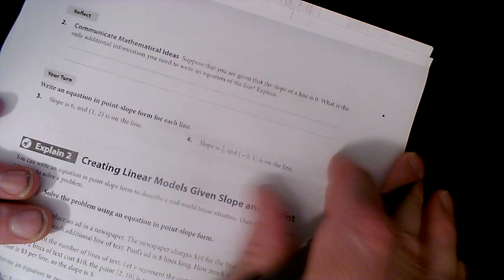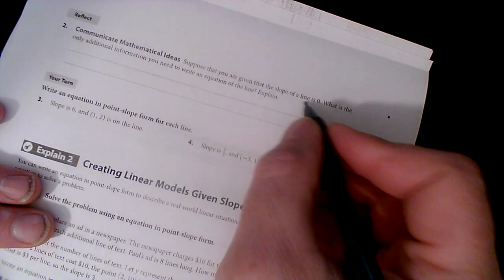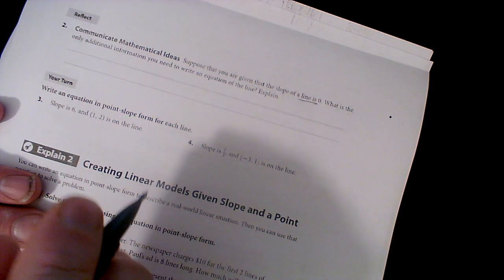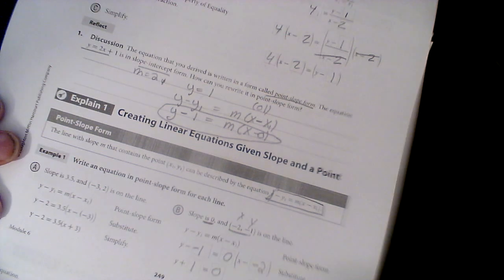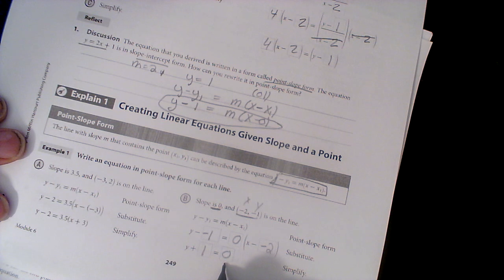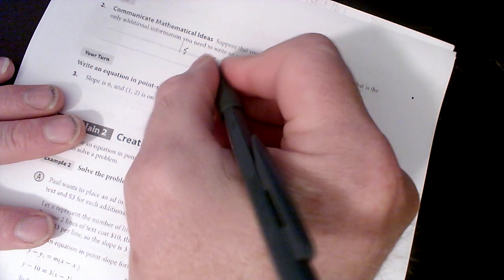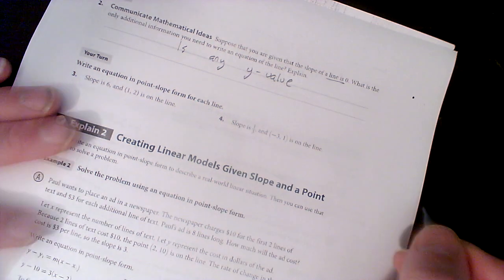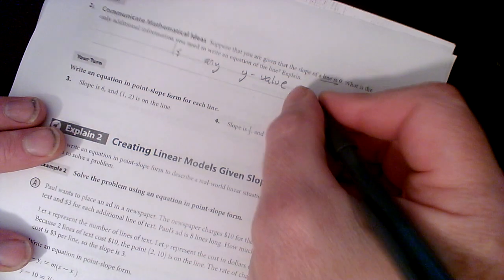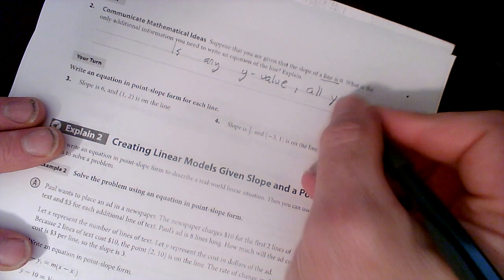Alright, let's keep going a little bit. Opposite side of this. Suppose you are given the slope of a line as 0. What is the only additional information you need? Well, if you look over here, everything over here dropped off. So the only thing we really need to know is any y value, because all the y values are the same.